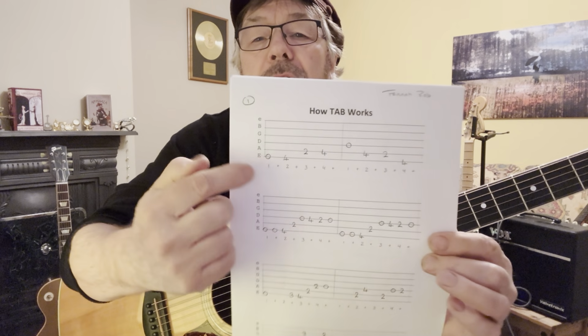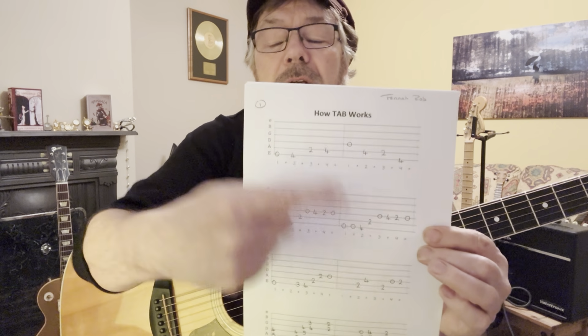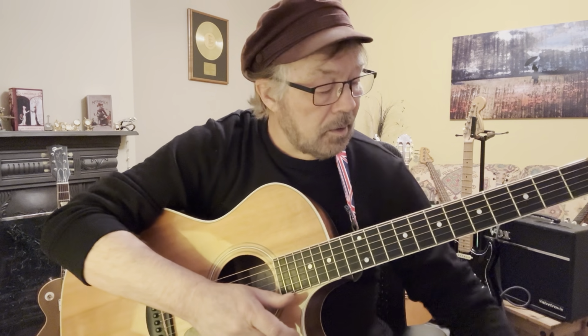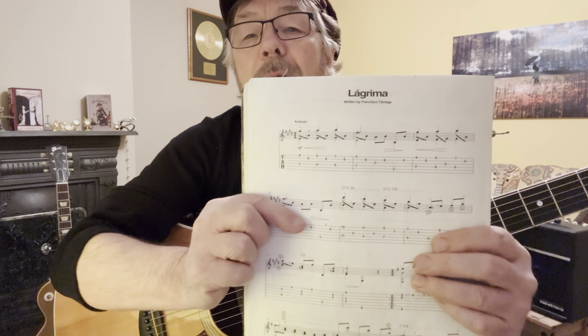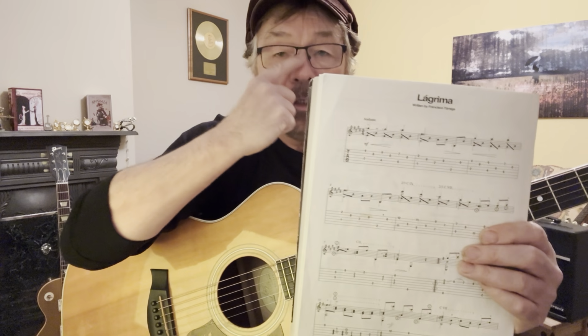So, tab or tablature, what is it? Right, well, have a look at this. You'll see these 6 lines that are going across here. Many people new to guitar playing will have seen tab in books like this, and they immediately assume that it's got something to do with having to read music. Well, it hasn't.